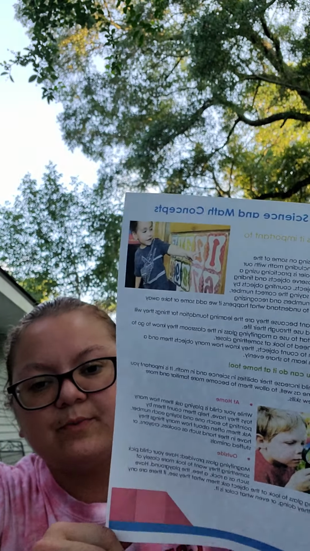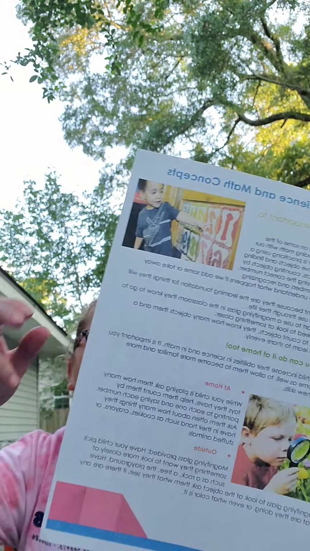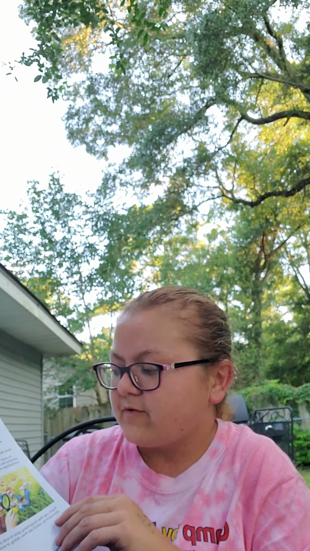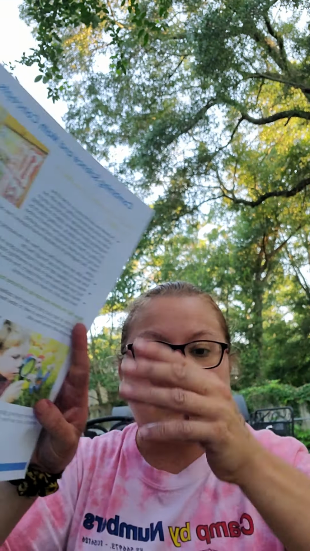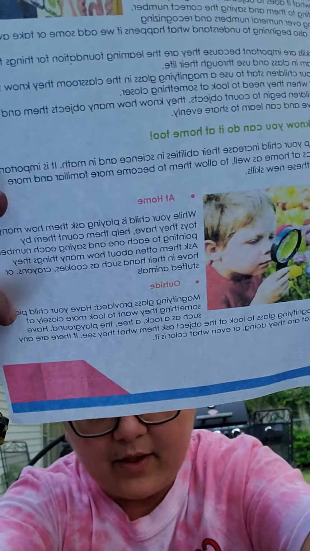So today I have sent home a newsletter for your parents. What the newsletter says is that you guys have learned about science and math together. And parents, this has gone home with your families along with a little tiny magnifying glass. It provides at-home games that you can play with your child to encourage the math and science learning.